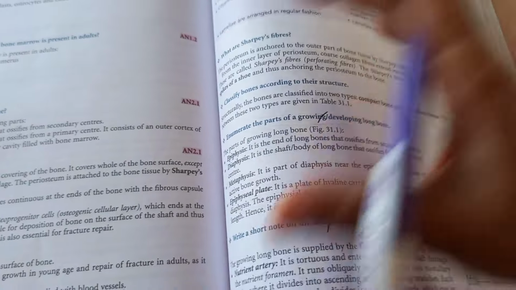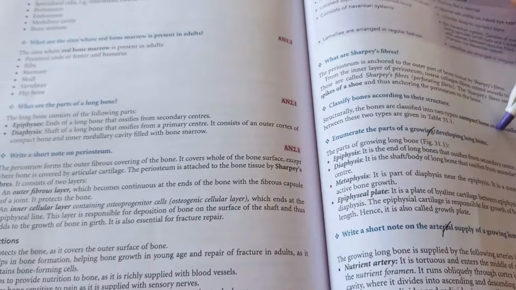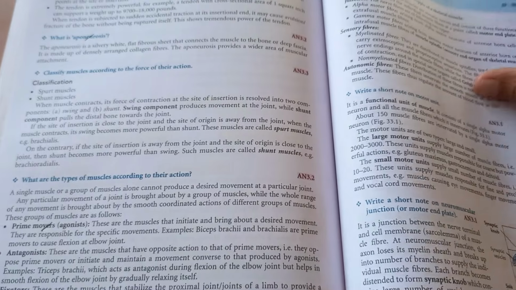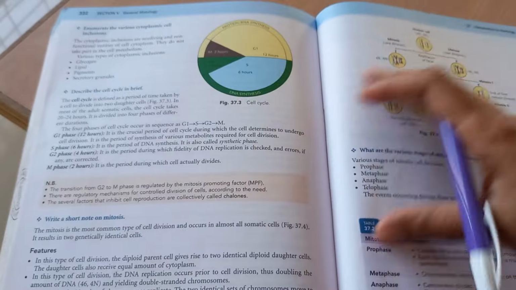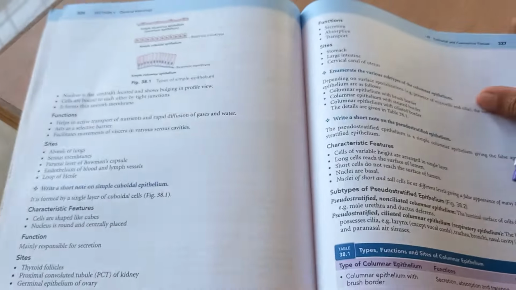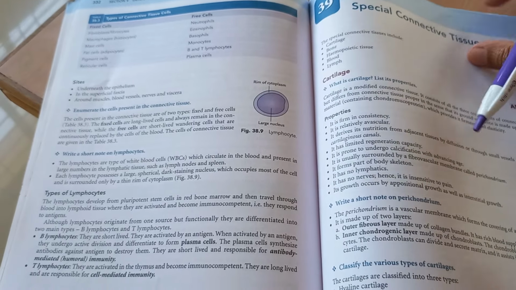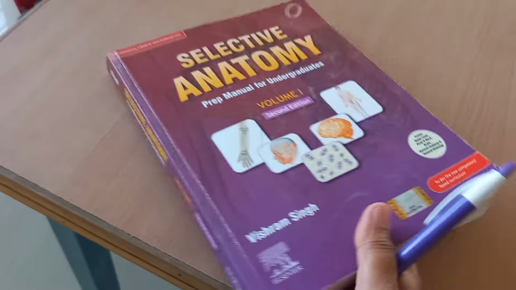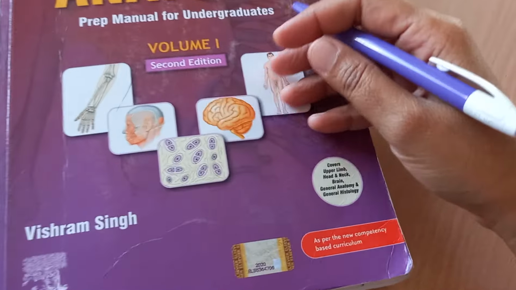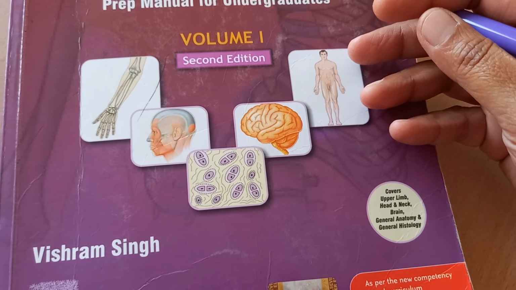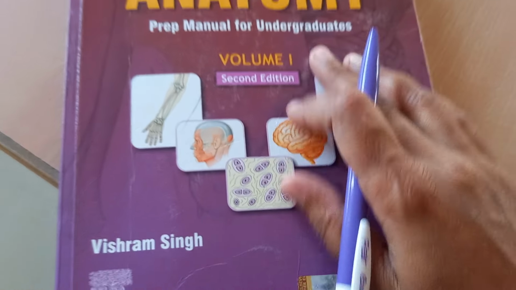So looks like this textbook has been used and read by people. A quick question answer type is always a favorite of students, isn't it? So this is volume 1 covering your general anatomy and head and neck, upper limb.